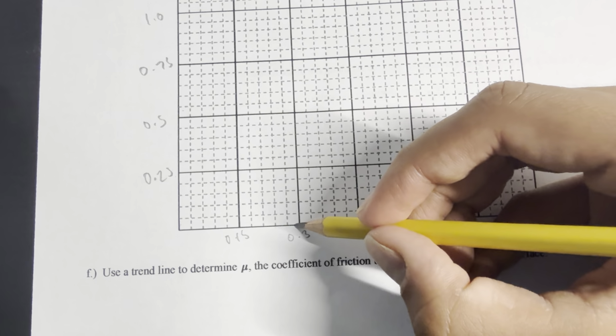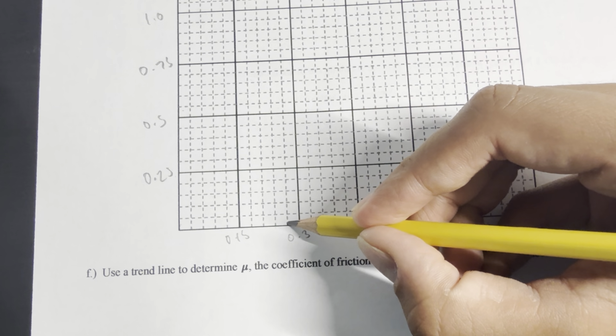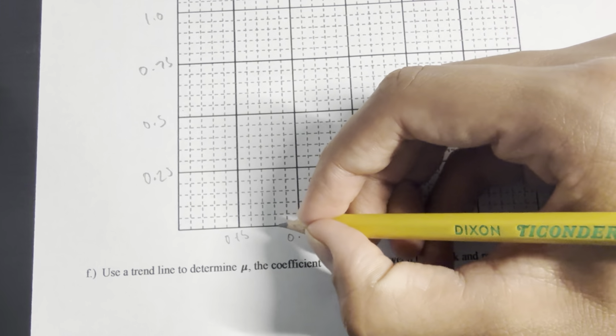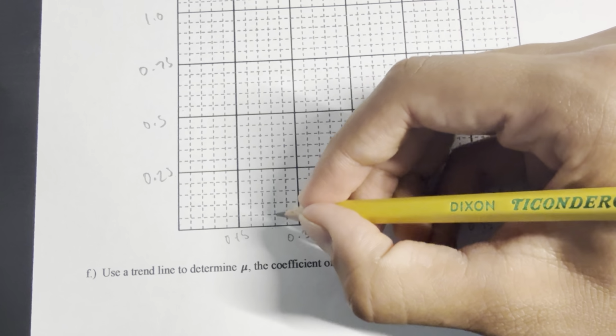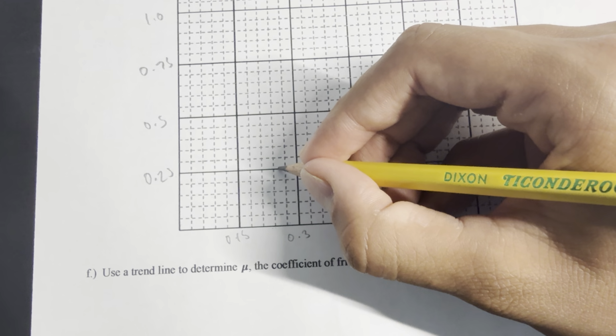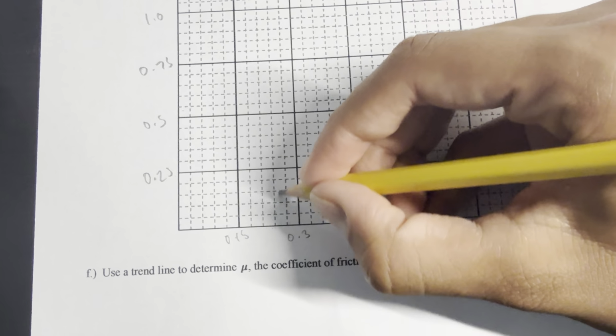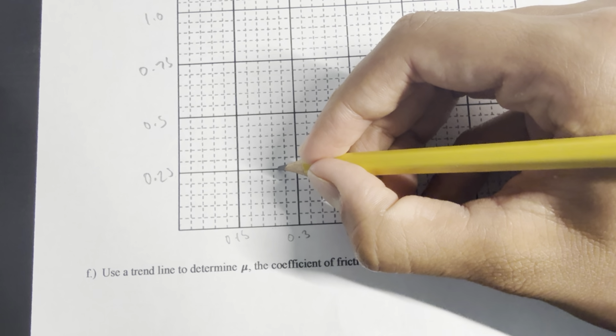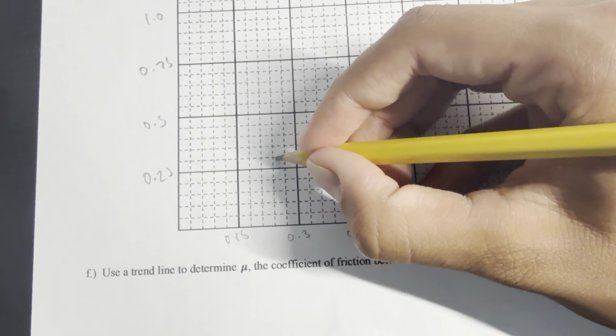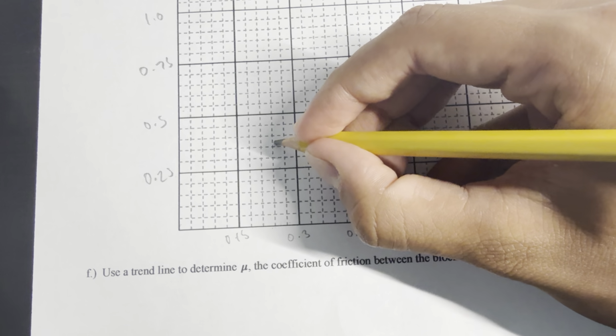So this would be 0.27, this would be 0.24, so it's going to be somewhere close to here. Then I get 0.36, and 0.25 divided by 5 gives 0.05. So 0.36 is right around here.